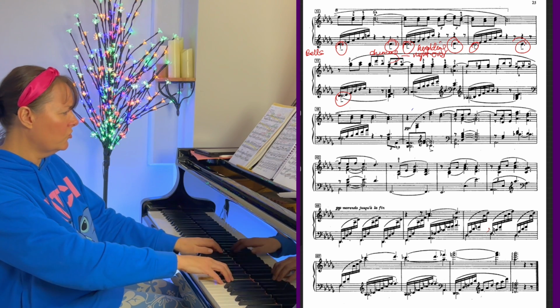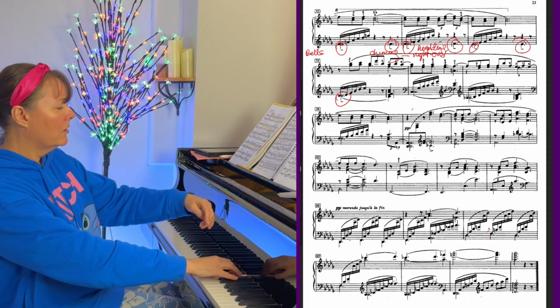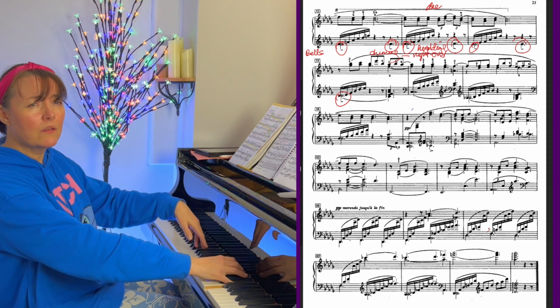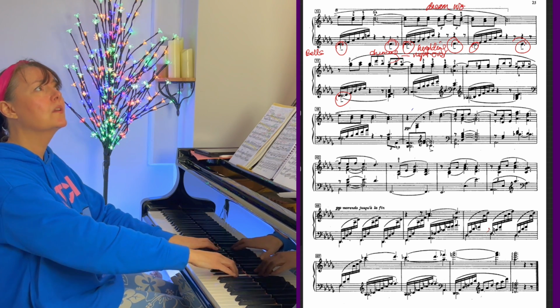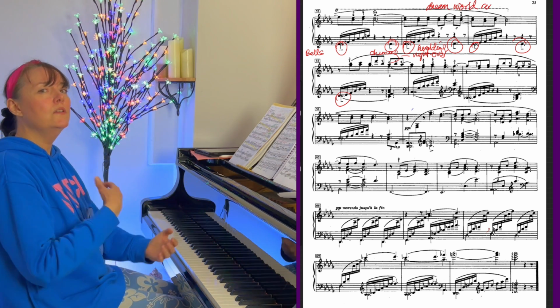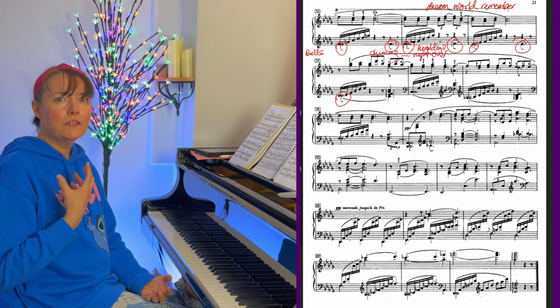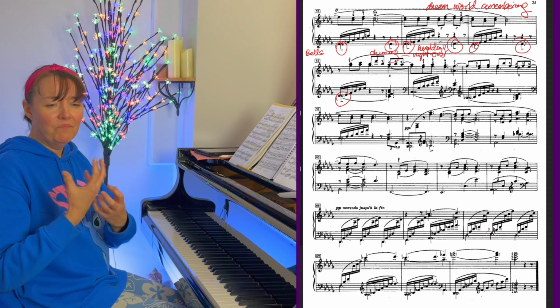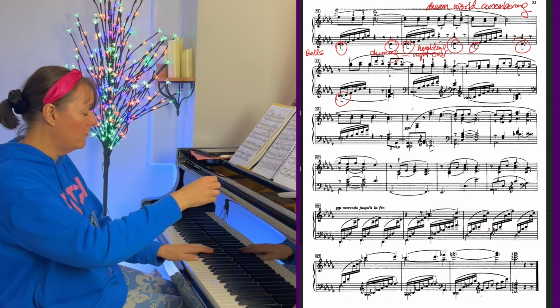And above, it's a dream world. Remembering what happened. And don't worry about the pedal being nice and resonant here, some of the harmonies can blur a little bit.